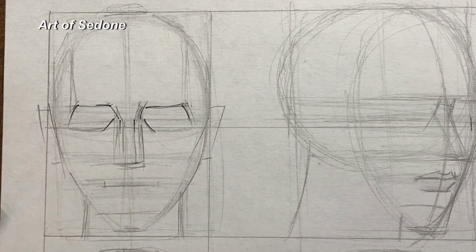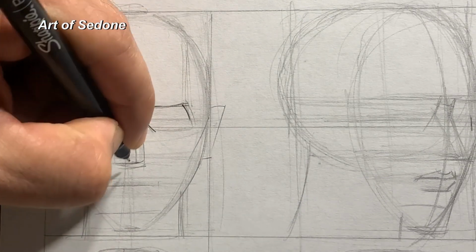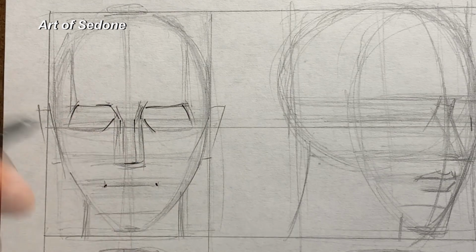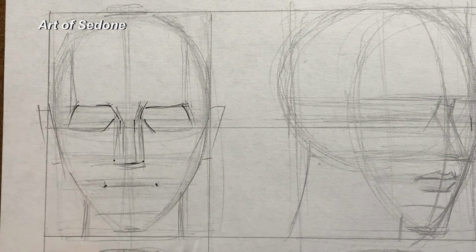And this could be turned into male or female or other characters. I'm not going to go over all the different proportions. I do have videos about that, and there are already a lot of books and videos about it. But I'll talk more about the specifics of this.